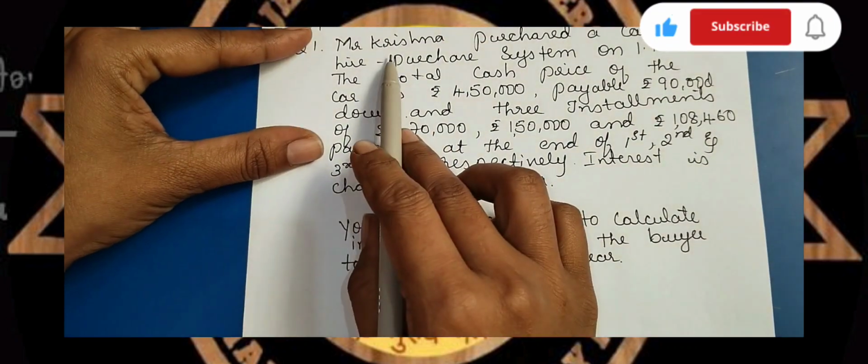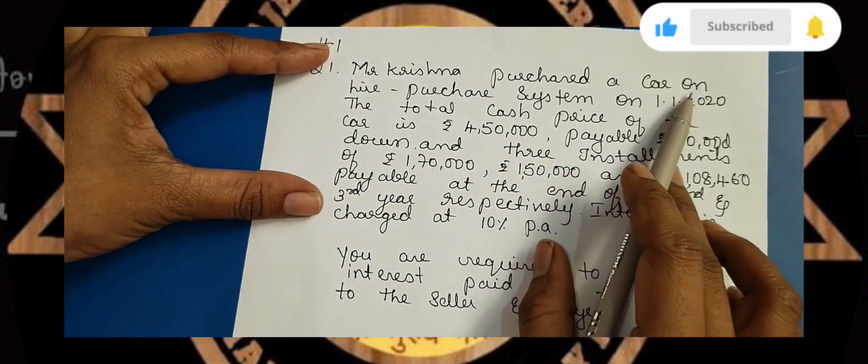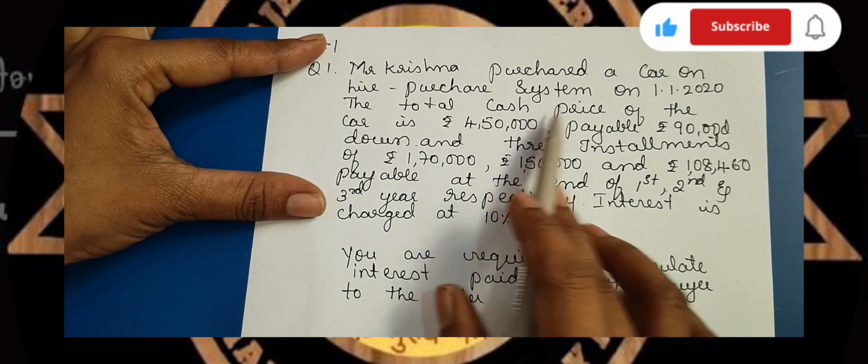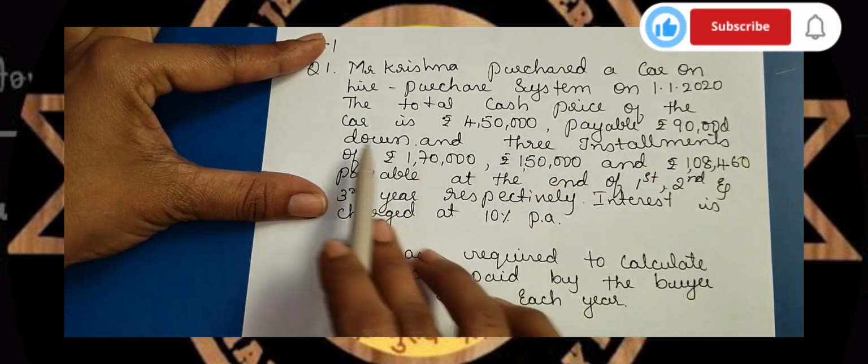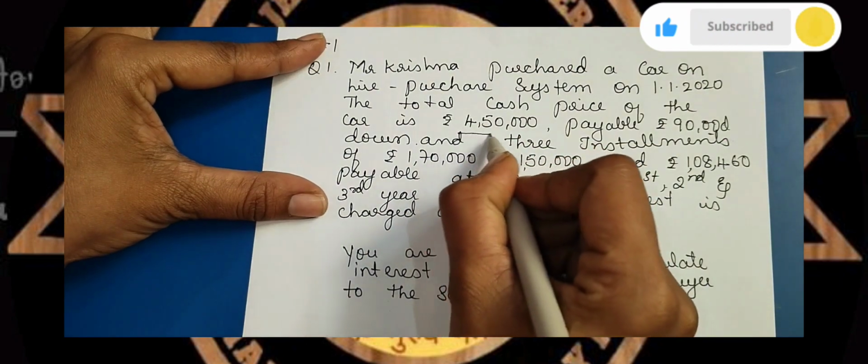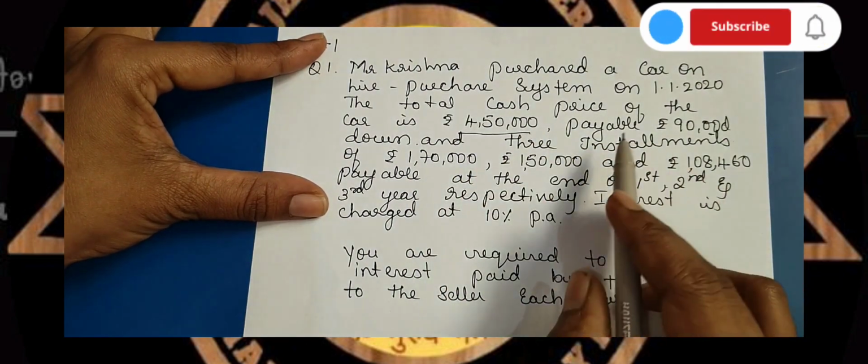Mr. Krishna purchased a car on hire purchase system on 1/1/20. The total cash price of the car is 4,50,000. So cash price is given.